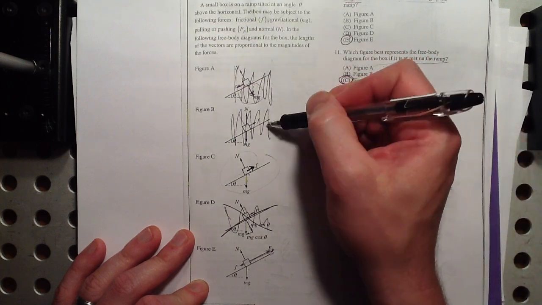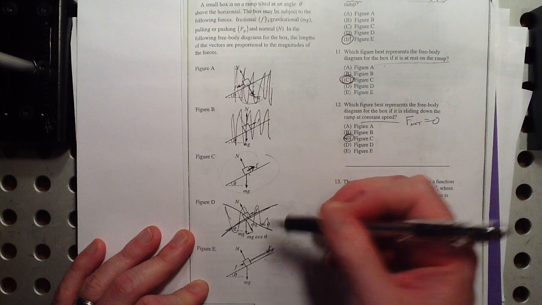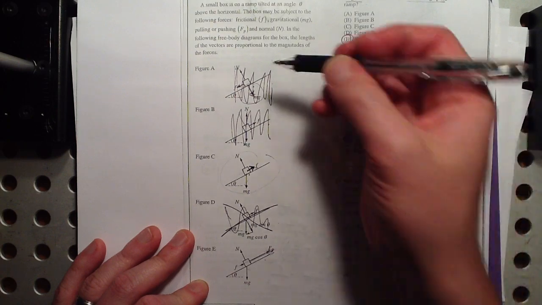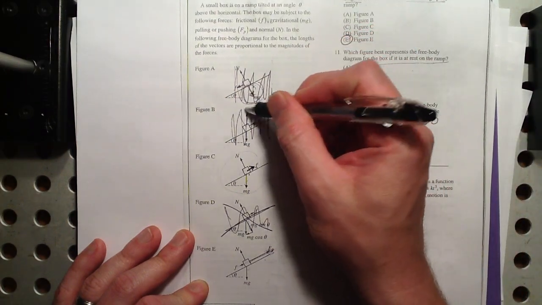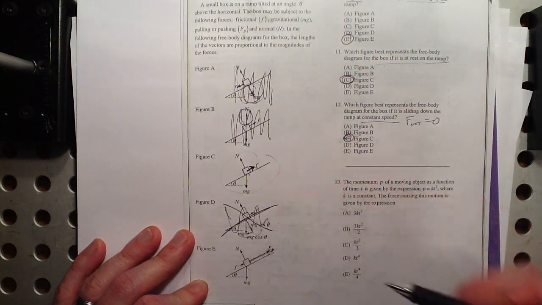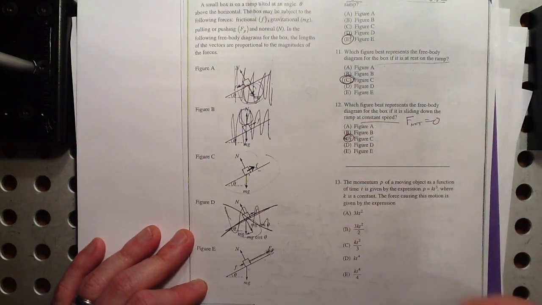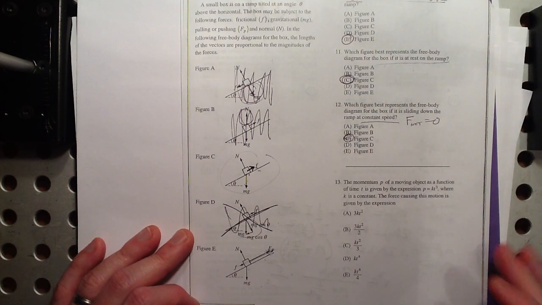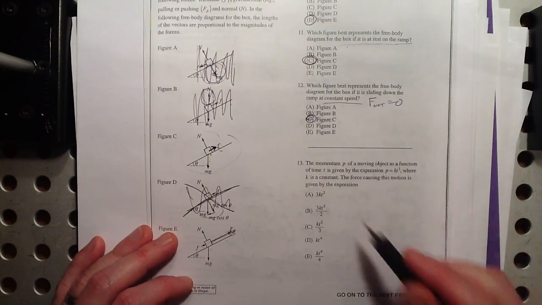Remember that A, B, and D, for one reason or another, can all be eliminated. This one because gravity is going the wrong way, normal force is going the wrong way in B, and in D they have components in there. It's not supposed to be in a free body diagram. So C and E are really the only choices allowed.